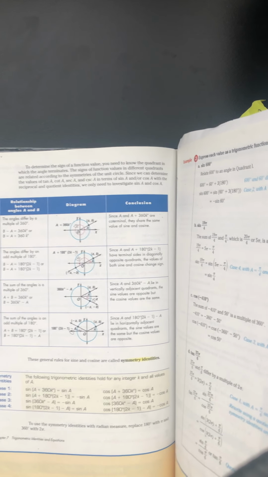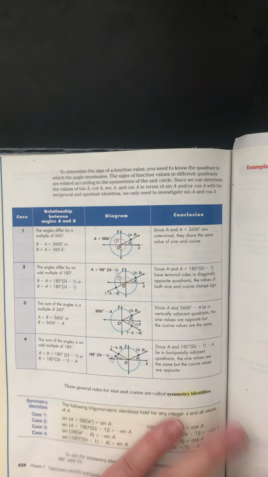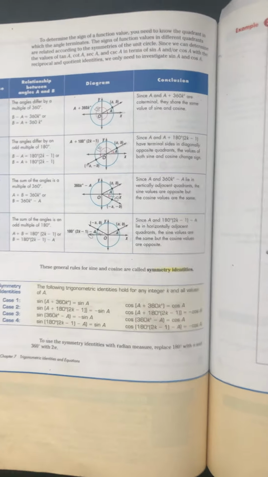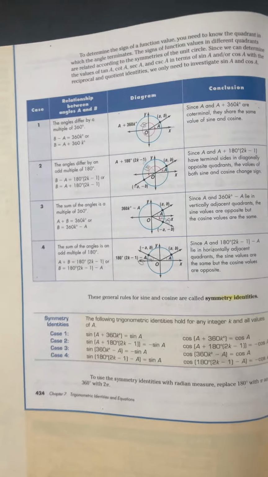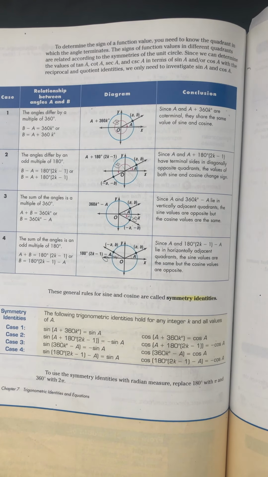Okay, now we have symmetry identities, and I'm going to show you my book. Let me try and move this a little bit. Okay, so I would suggest you take a picture of this, especially this graph right here, which will really help you identify symmetry identities.